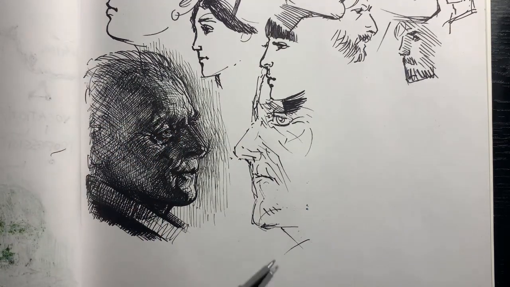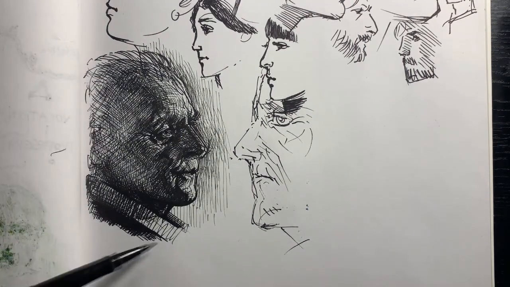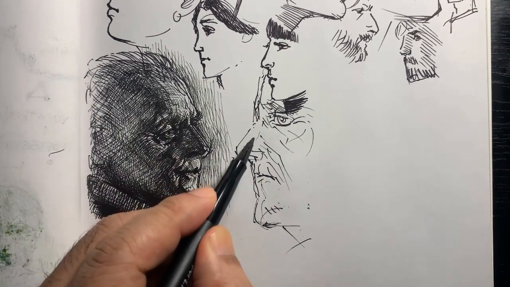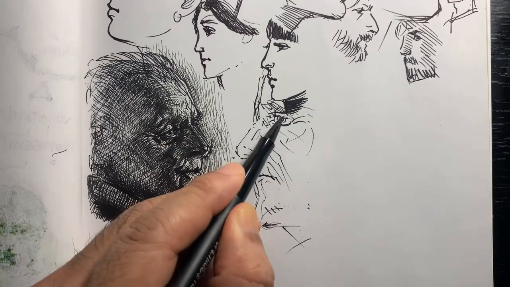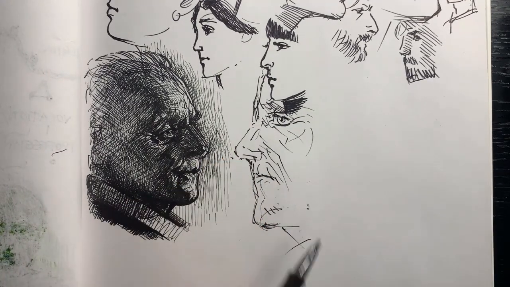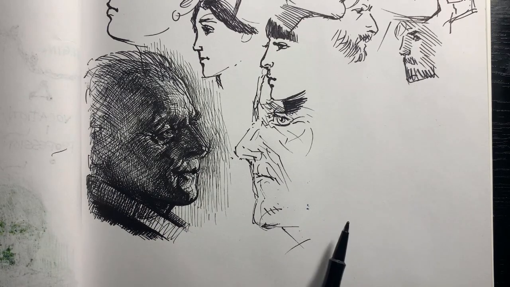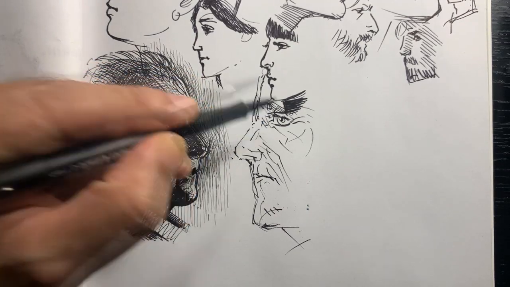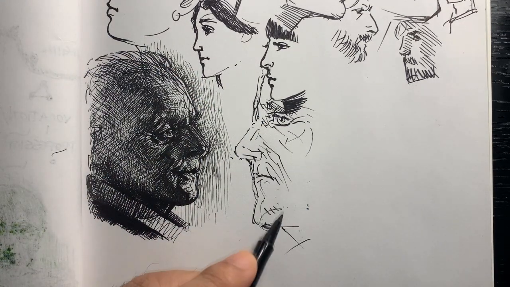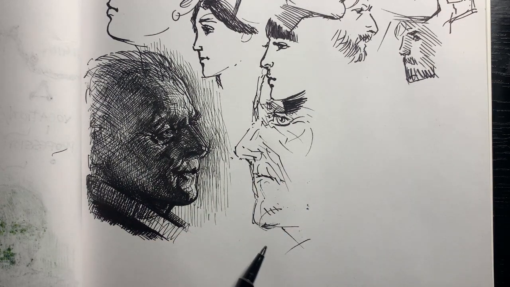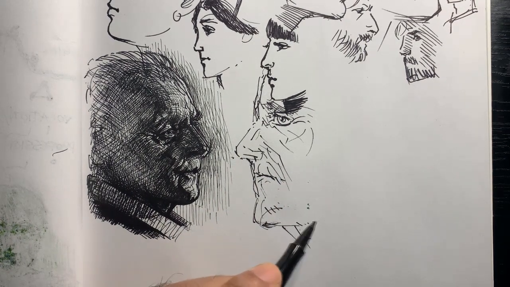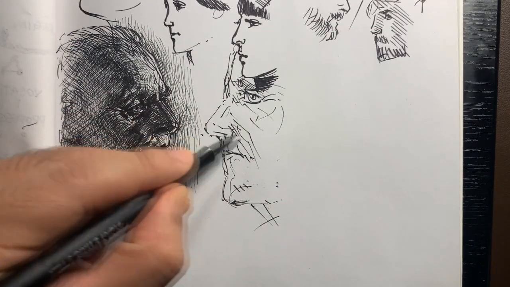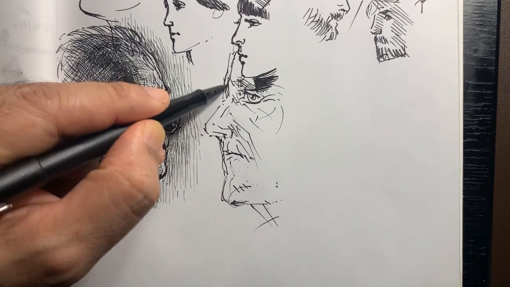So it's not a bad idea, if you just want to practice, to do a likeness, but then if you want to make it into a character, you can do another version of it that has similarities, but looks less like the person. You can still have the vibe, the feel of the character.